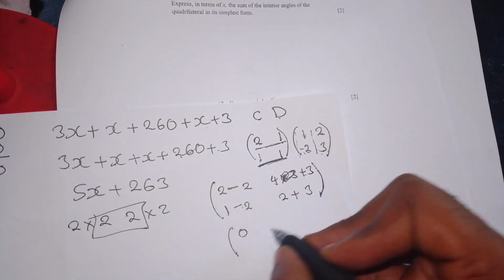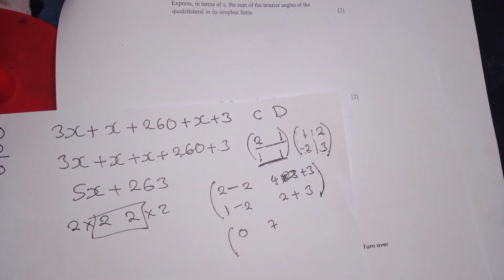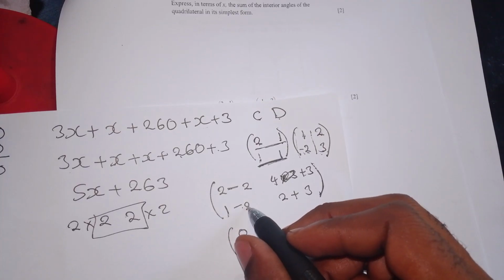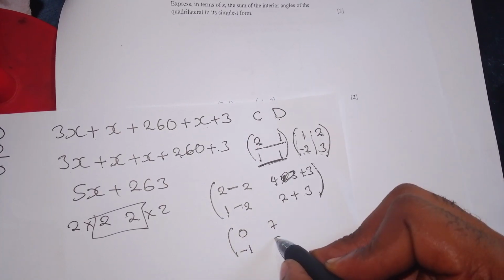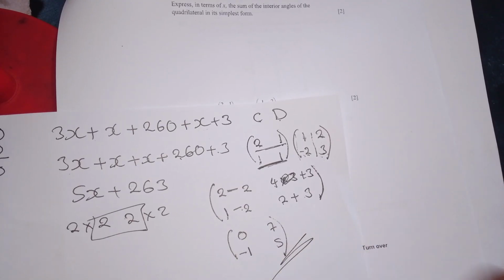4 plus 3, you have a 7. And then 1 minus 2, you have a minus 1. And then this plus this, you have a 5. And you're done.